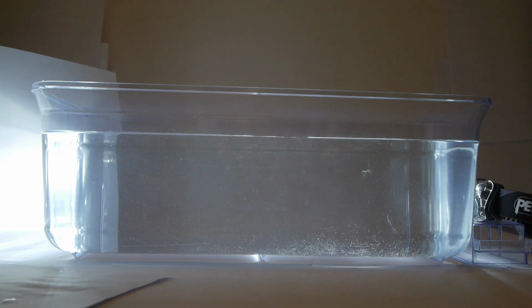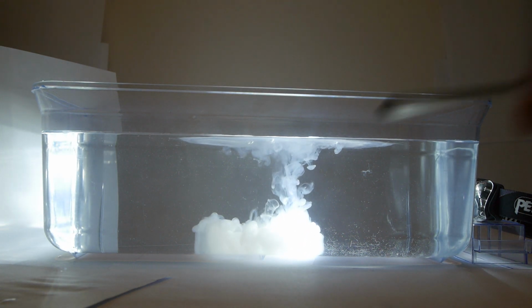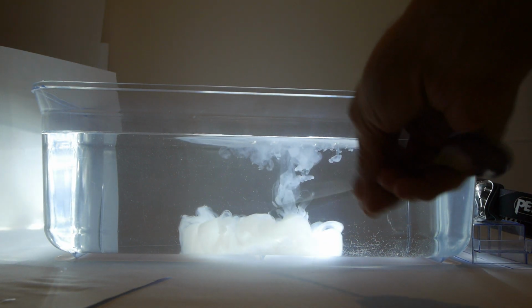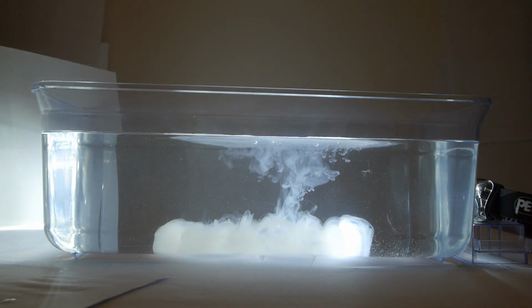So I'm going to add some particles to the tank now, and the way we normally do this is with a few drops of milk. So let's pour a little bit of milk in. There we go. And you'll notice, interestingly here, it's really, really white. And that's for a reason I'm going to explain later. It's not just milk appears white.